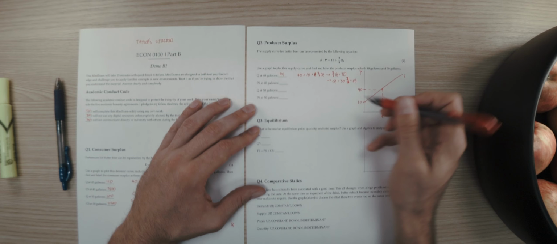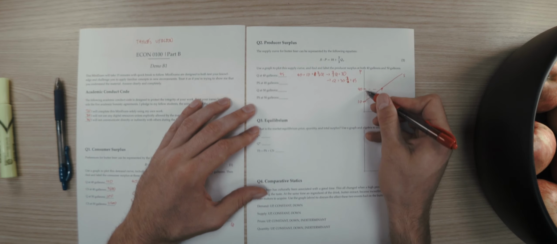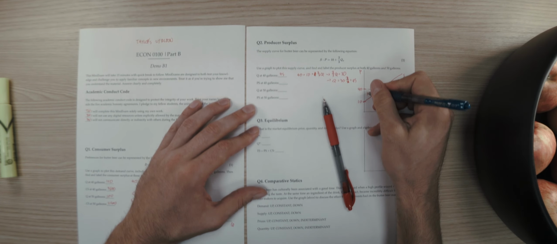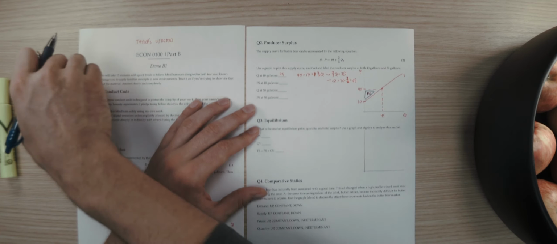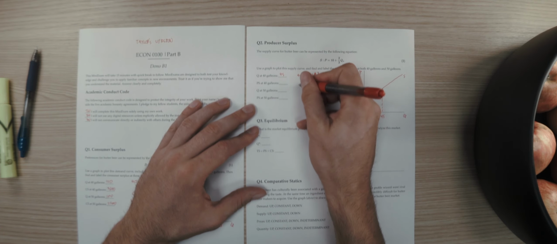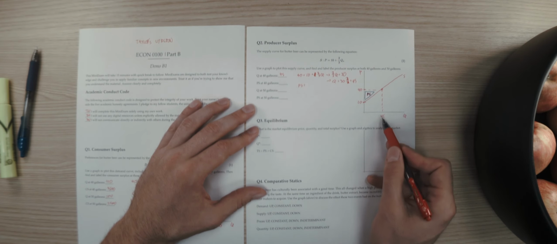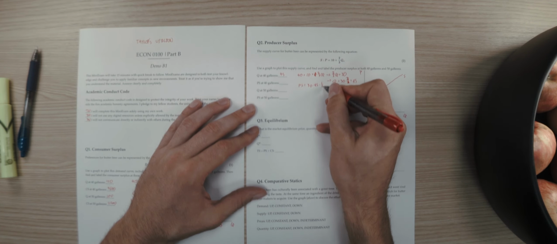All right, so next we need to find the producer surplus, which, let's do this in blue actually. So we have producer surplus. We want to find the height, which is 30. The base is 45, so this is 30 times 45, and then we divide it by 2.